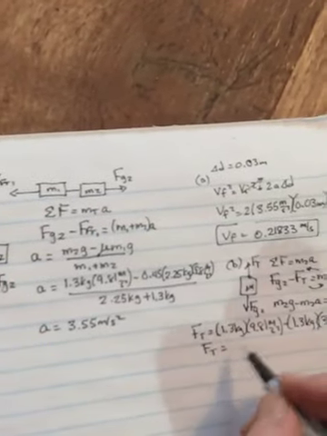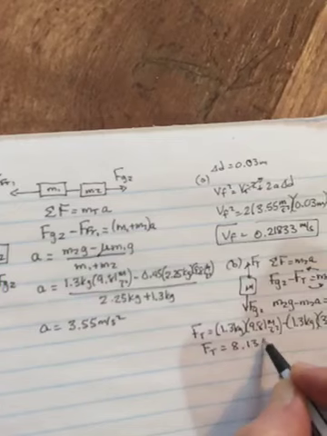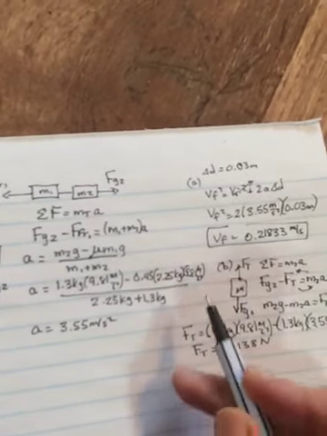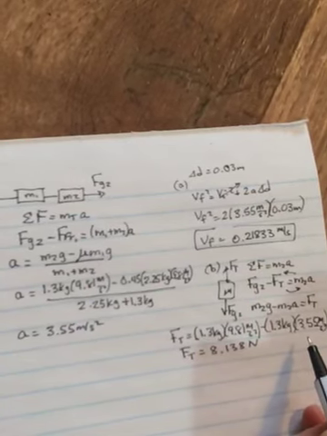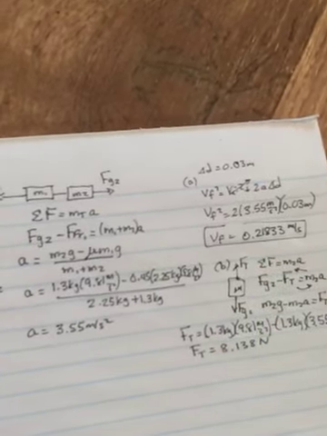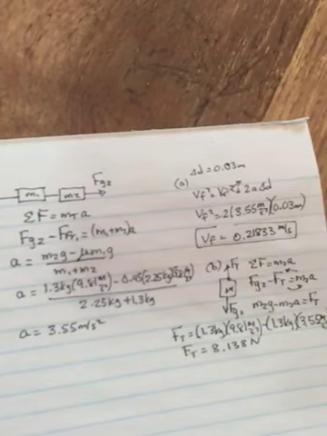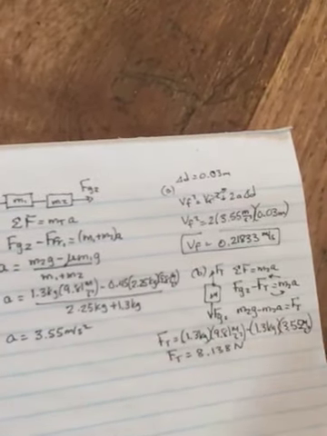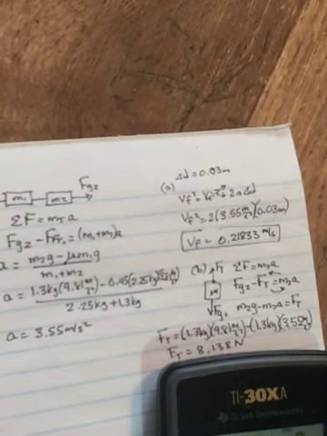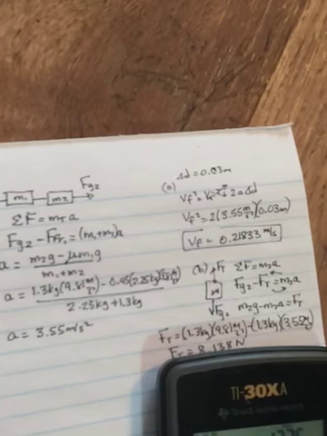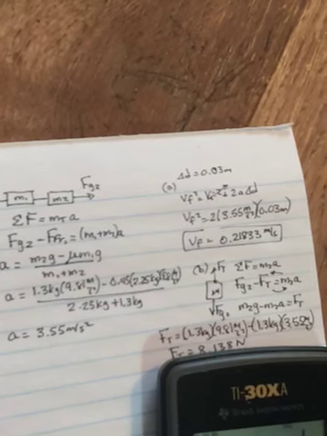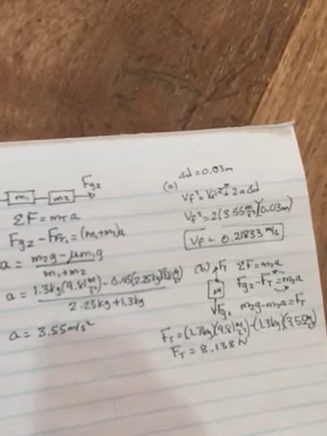Did I screw up, or is the answer on my sheet wrong? Because I get 8.138 newtons. Up, down, it'll be negative, we'll go over, it'll be negative, 9.81, 3.55. I got the right speed, but to get 9.81 plus 3.55 times 1.3, I have no idea where I screwed up.